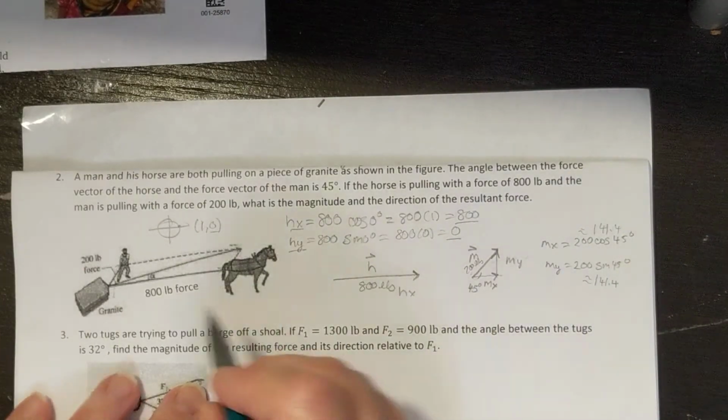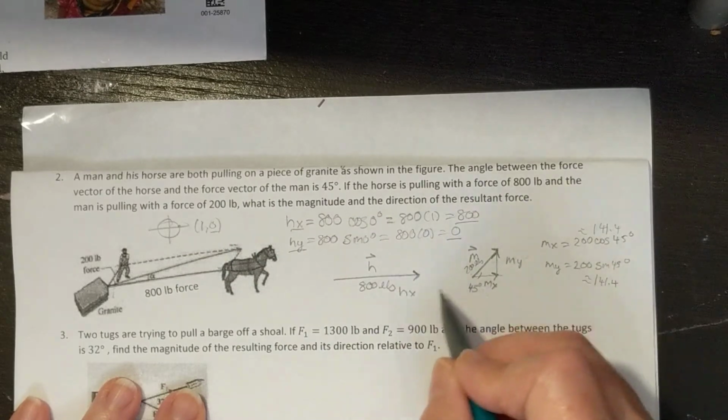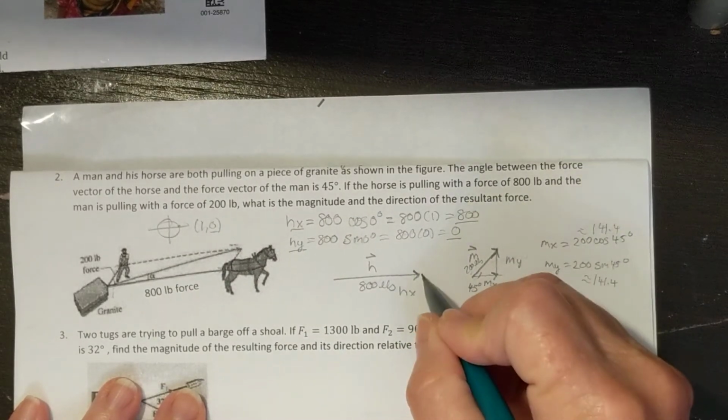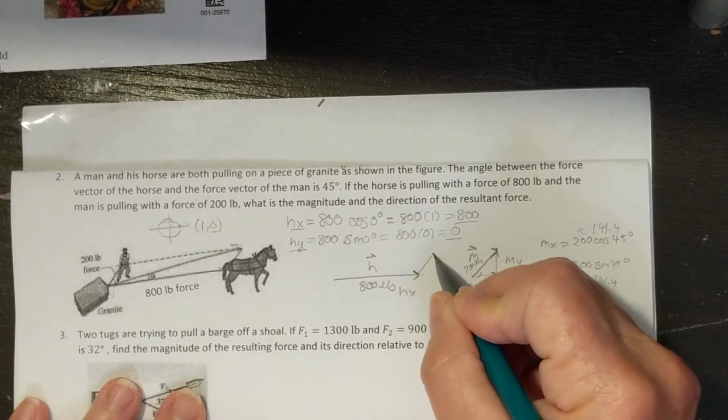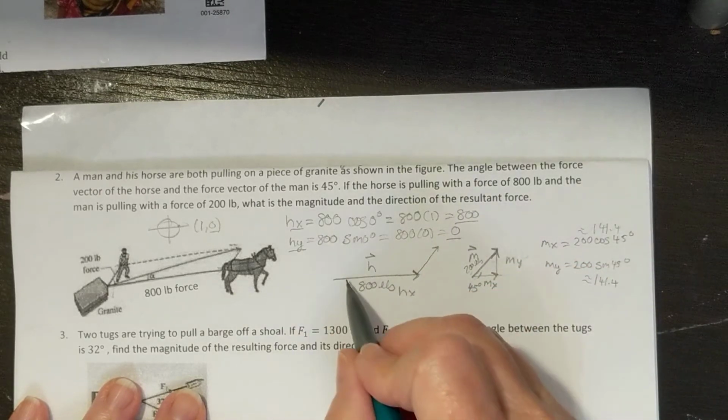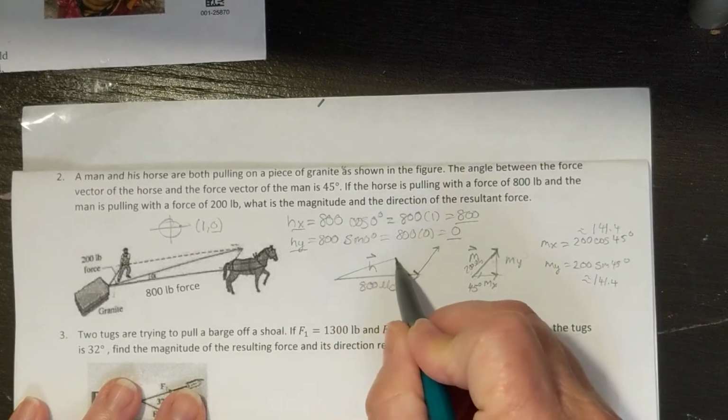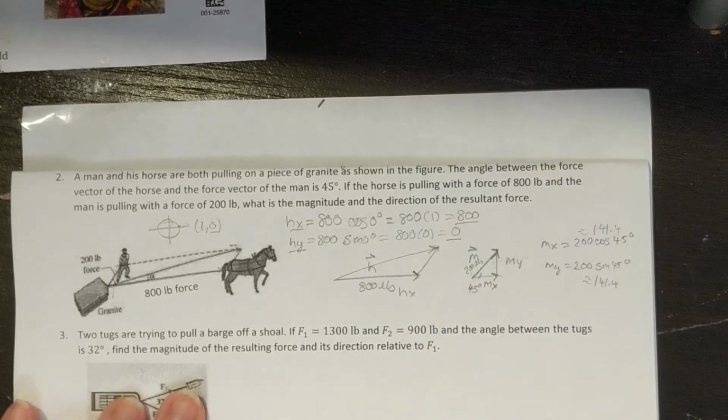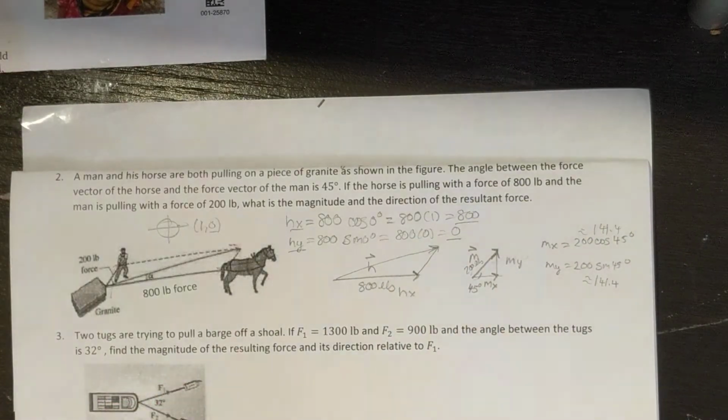Okay, what is the resultant force of the horse and the man pulling? I'm drawing it a little differently than the picture because I'm adding the forces using the head-to-tail method.